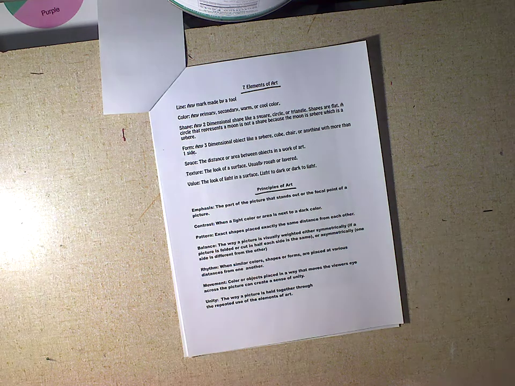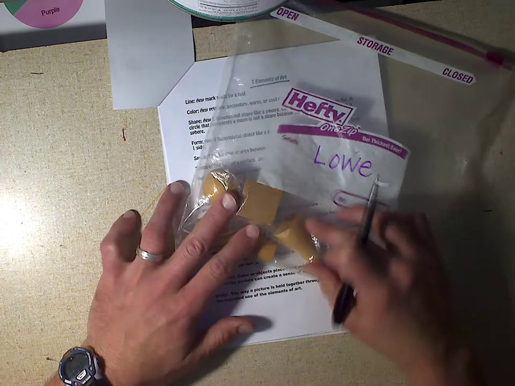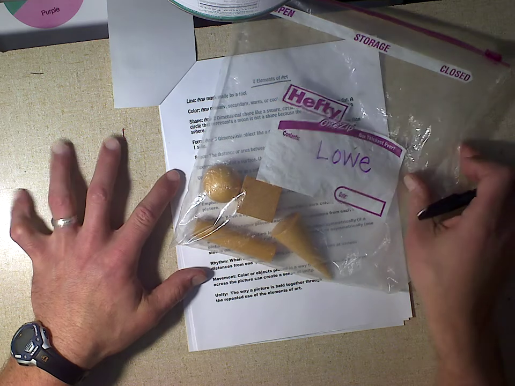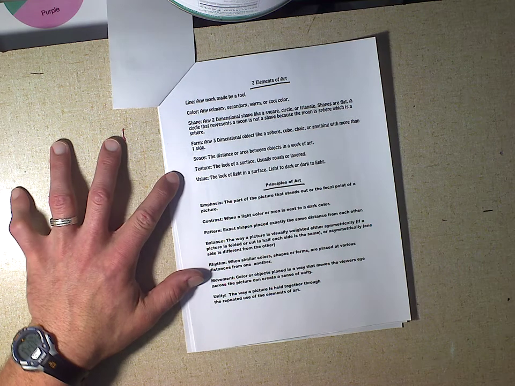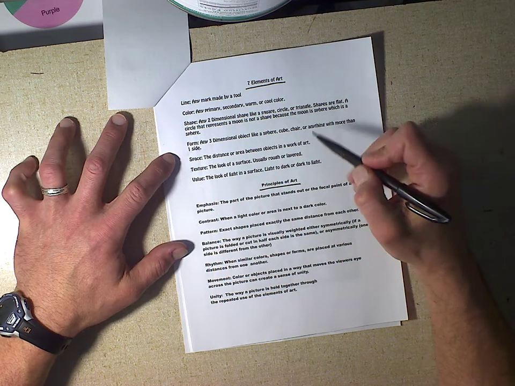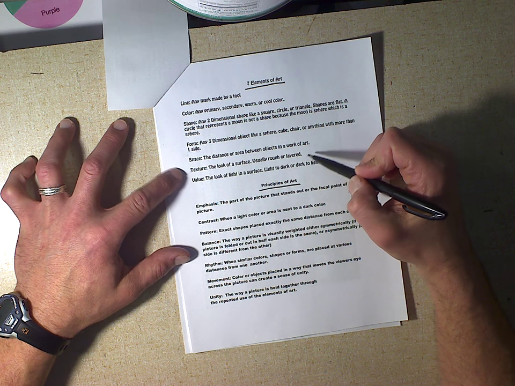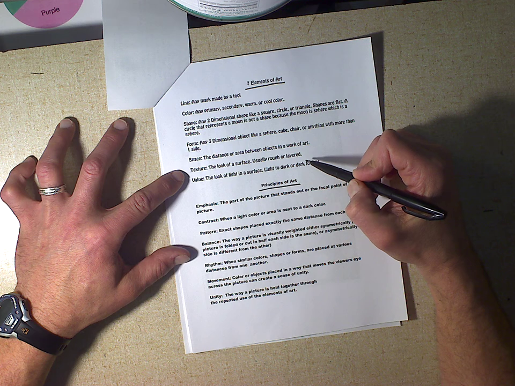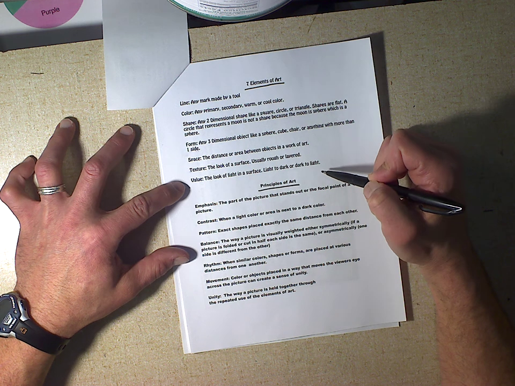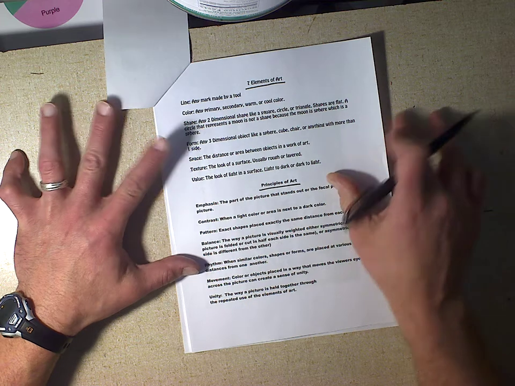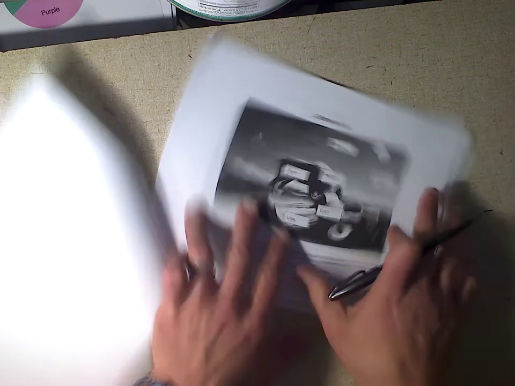Here, and I know you've talked about forms because this is Mrs. Lowe's bag of forms she uses with the kindergartners. So if you went to kindergarten here, you've talked about forms. Space. Space is the area between objects and a work of art. Texture is the look of a surface, usually rough or layered, and value is the look of light on a surface. Now, we've talked about those before, and you might even remember this picture.